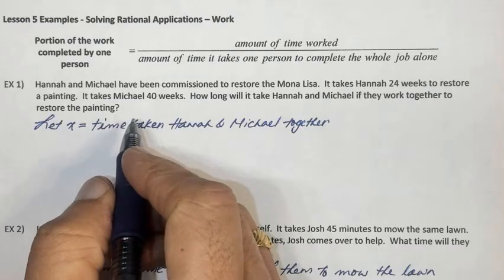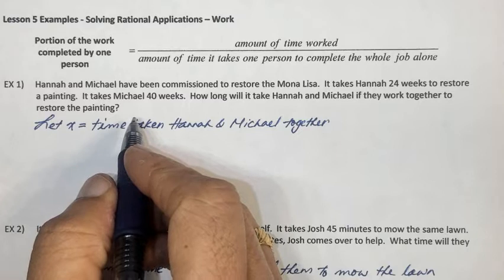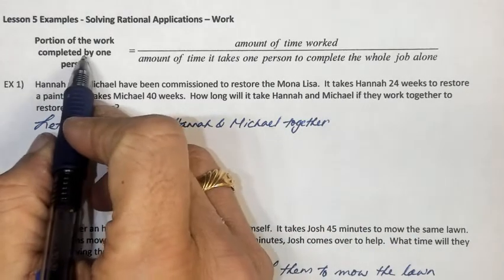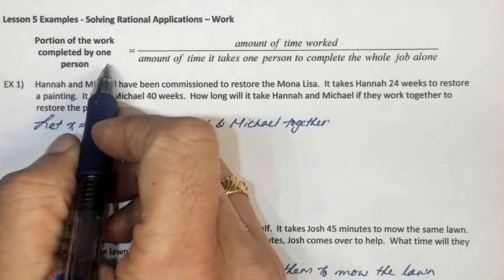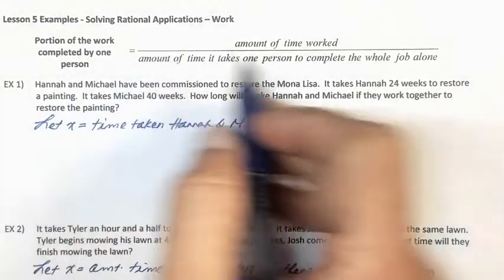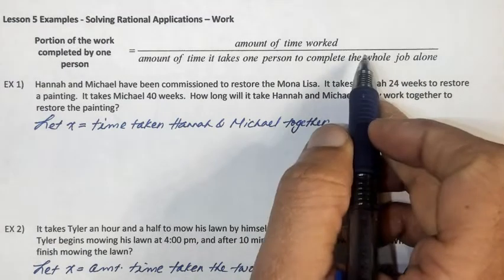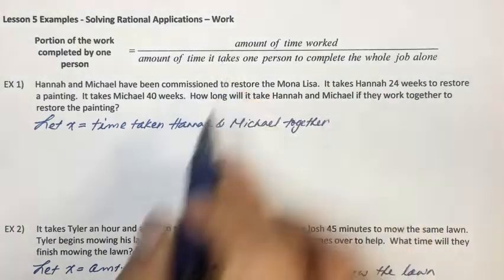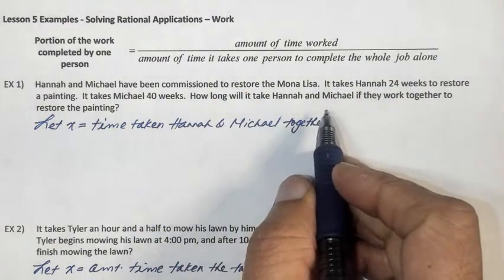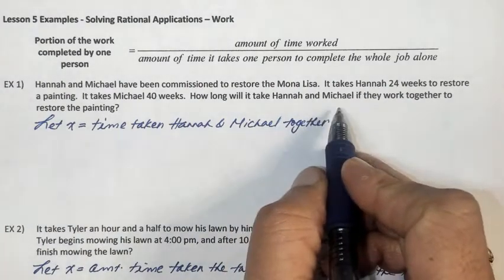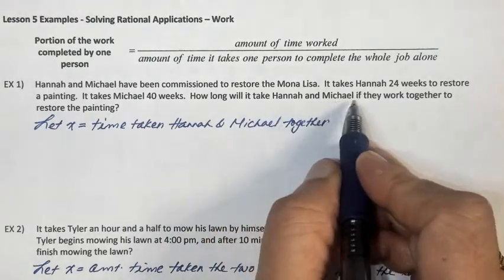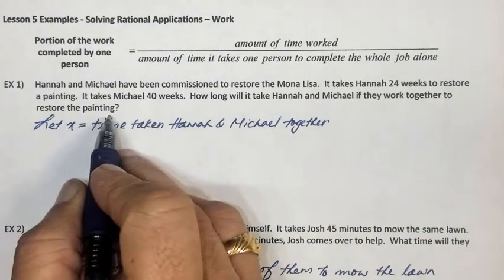This is a word problem solving rational applications. Before we start, let's look at this relation right here. The portion of the work completed by one person is equal to the amount of time worked divided by the amount of time it takes one person to complete the whole job alone. And in this case, we are trying to find how long it will take Hannah and Michael if they work together to restore the painting.